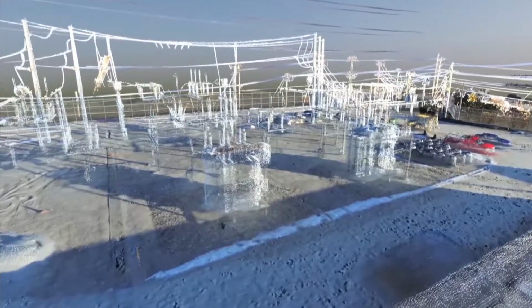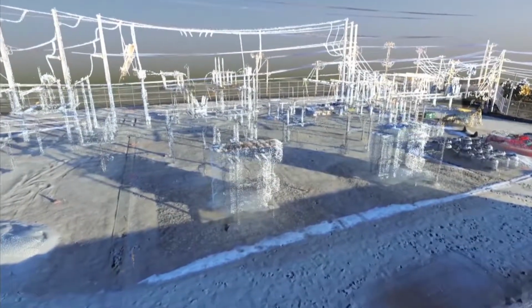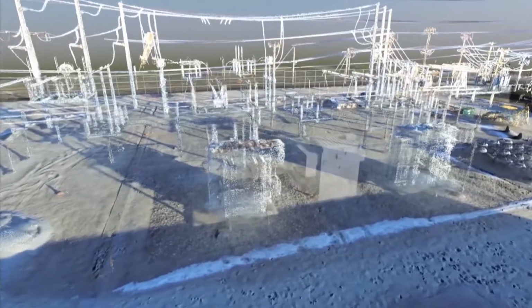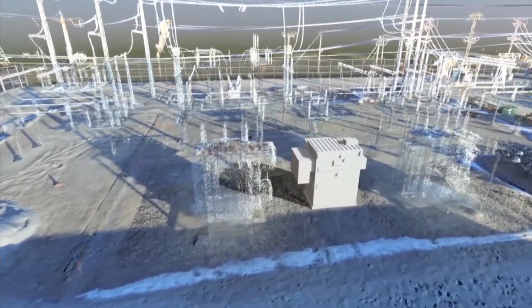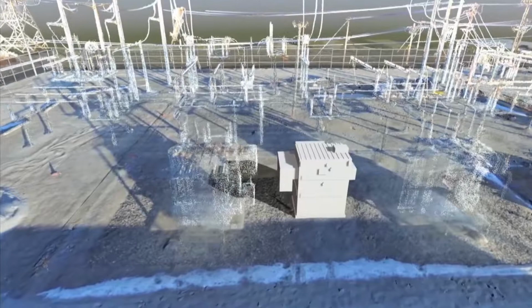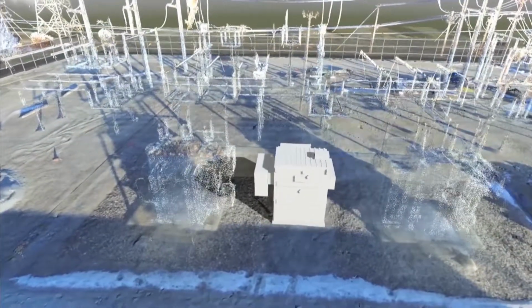The 3D asset can also be used perpetually as an asset management tool in the design phase of future site expansion and component upgrades, in addition to being foundational in physical security initiatives.